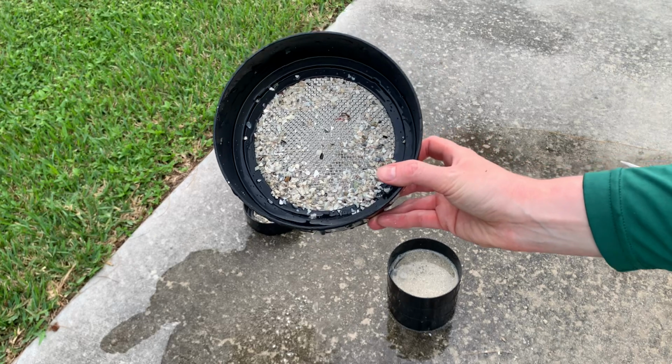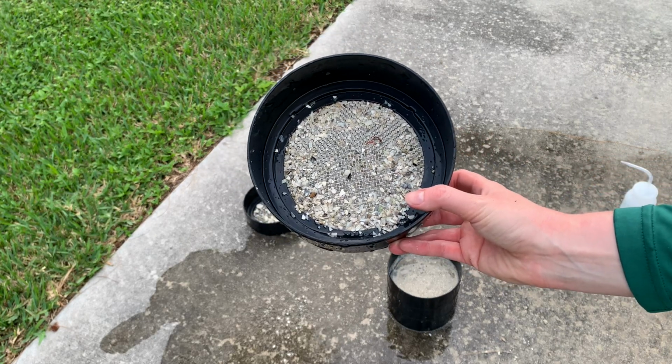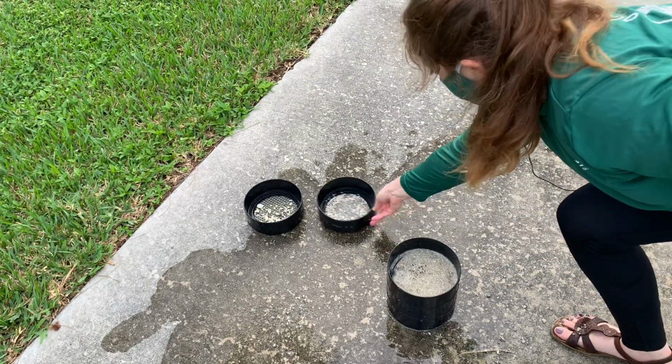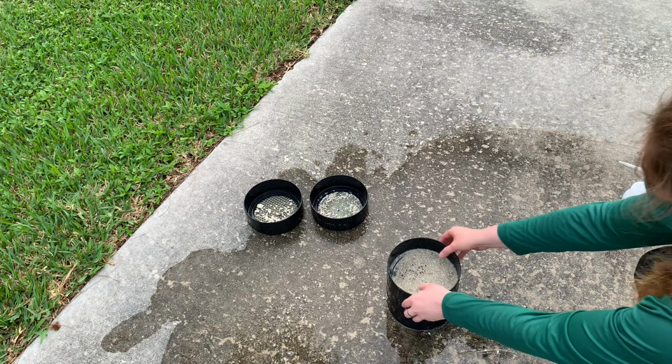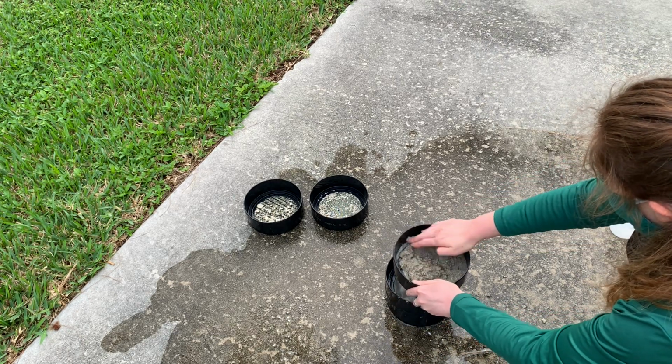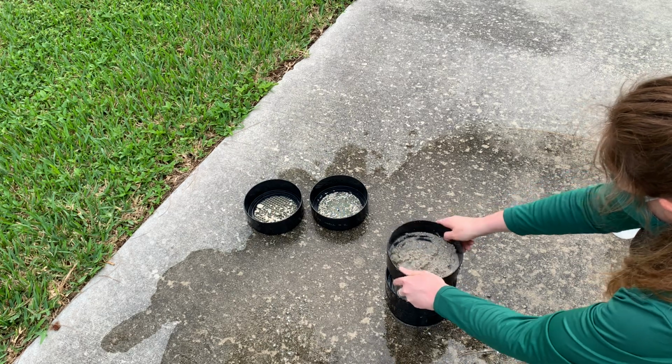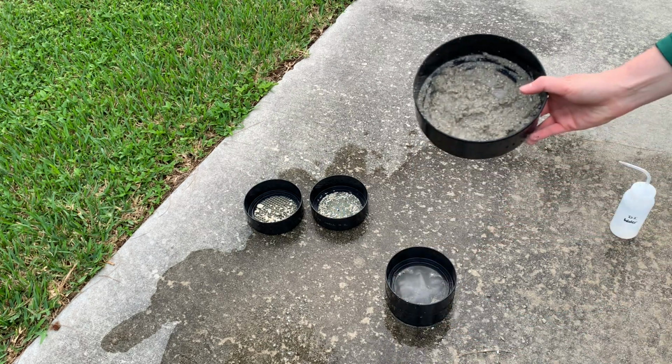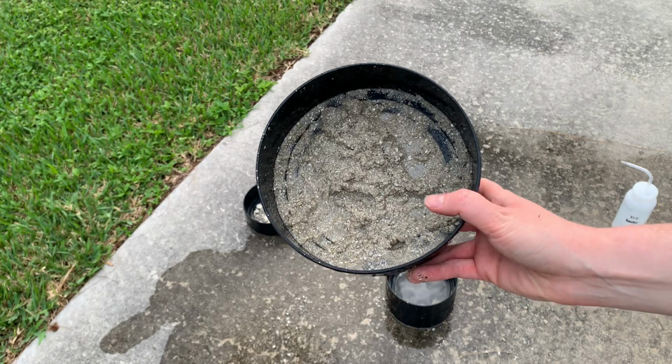Here are the fine shells, our next size class. This is our coarse sand.